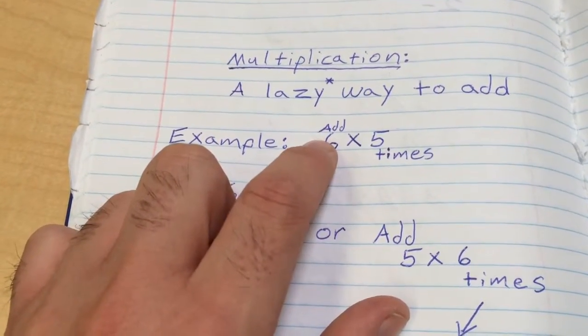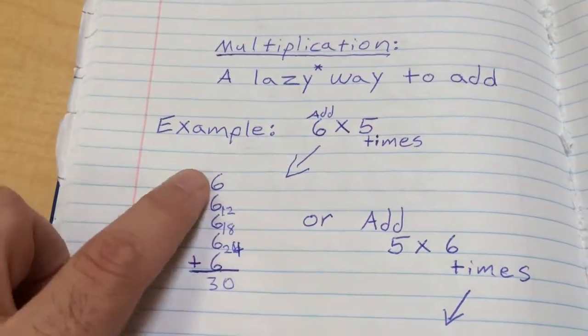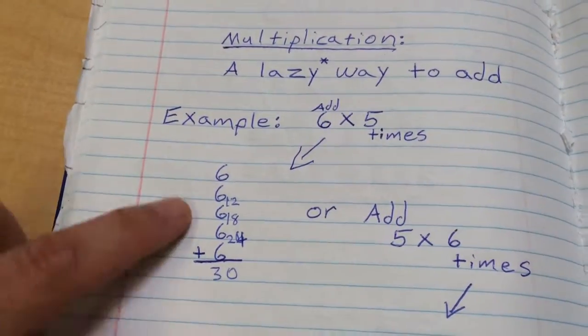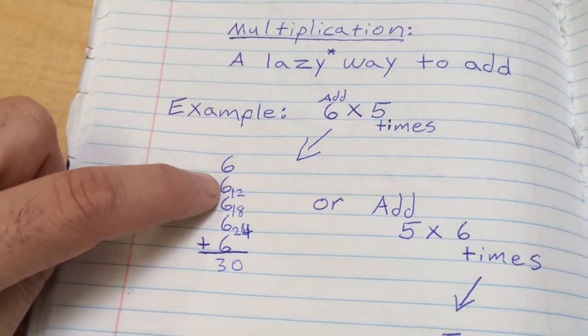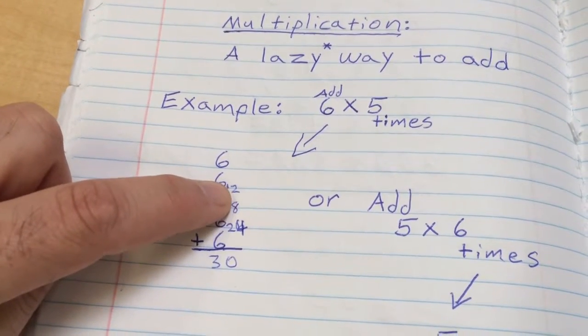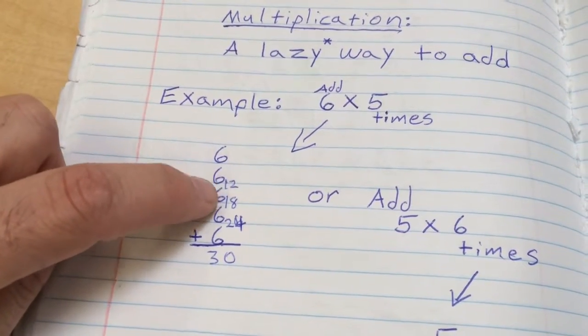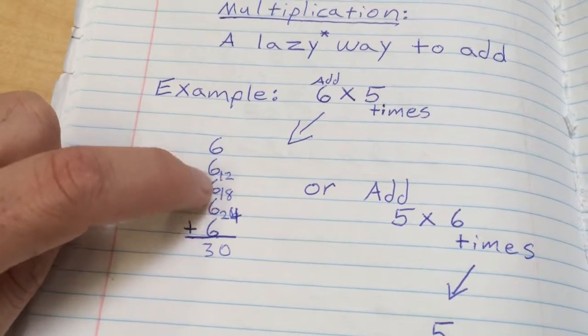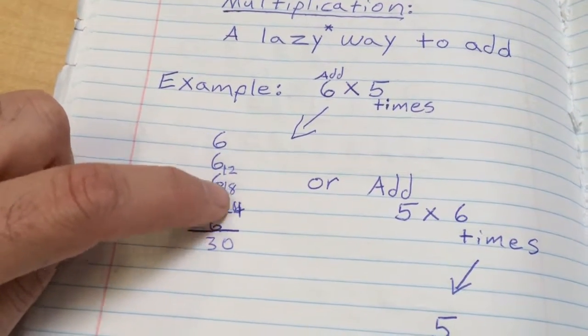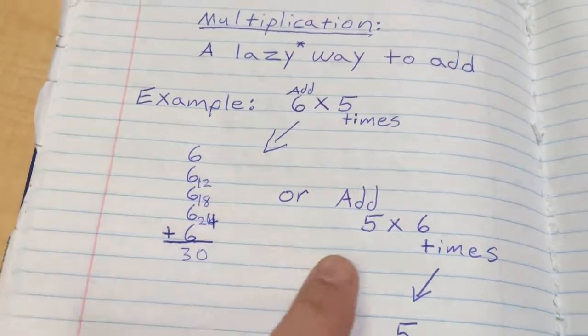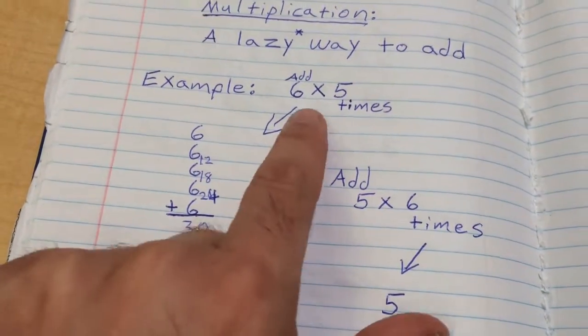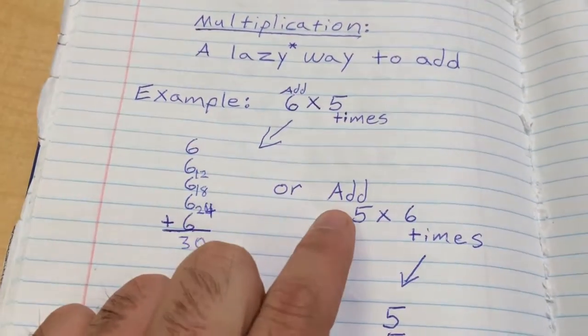Add 6, how many times? 5 times, and then add them on top of each other. And if you don't believe me, you could just do 2 parts of it, then find out the total, which would be 12, and then 12 plus 6 would be 18, and 18 plus 6 would be 24, and 24 plus 6 is 30.